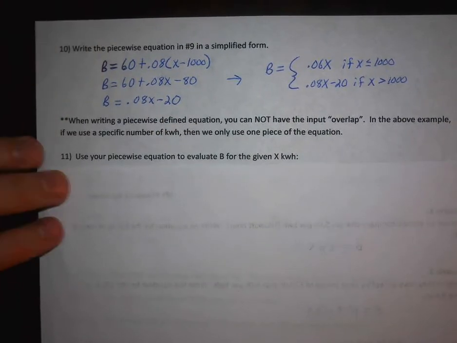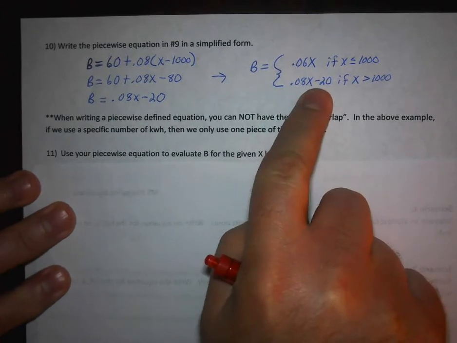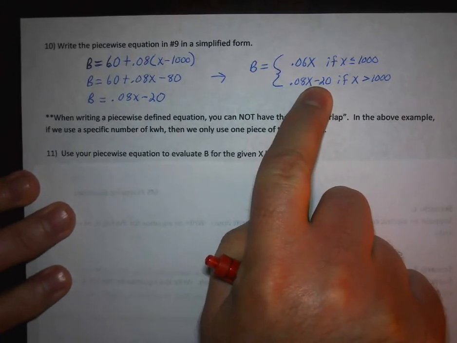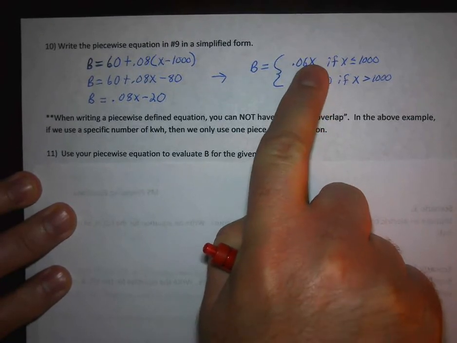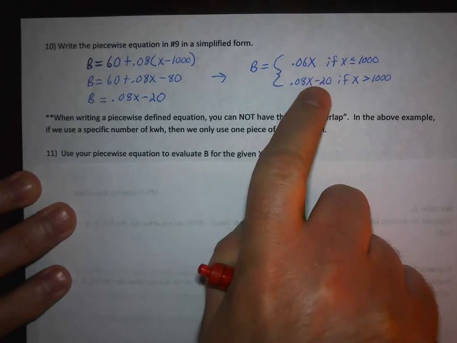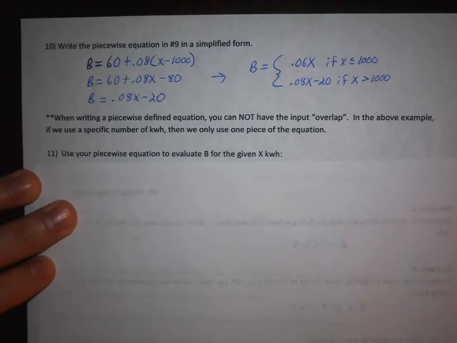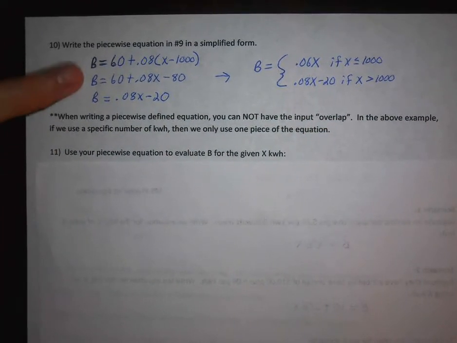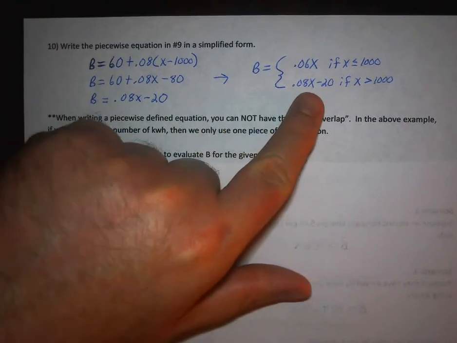So our piecewise equation in simplified form, which just means it's going to be easier to substitute values in for the x when it's simplified, is 0.06x if x is less than or equal to 1,000, and 0.08x minus 20 if x is greater than 1,000. So that is our piecewise equation. This right here is just showing how to simplify that second piece to get at this.